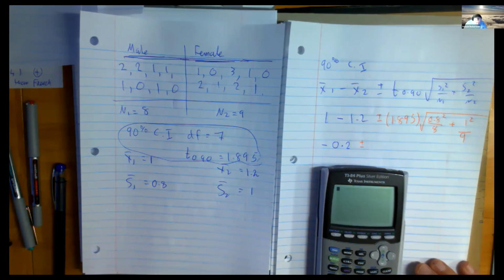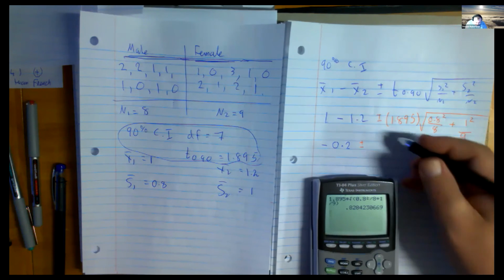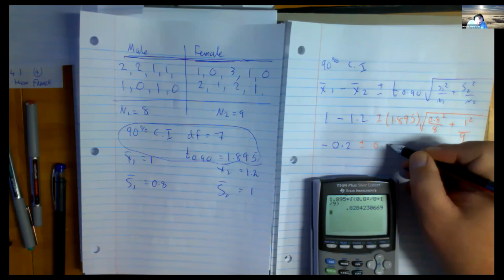So I'm going to go 1.895 times the square root of 0.8 squared divided by 8 plus 1 squared divided by 9. And I get the answer 0.8.